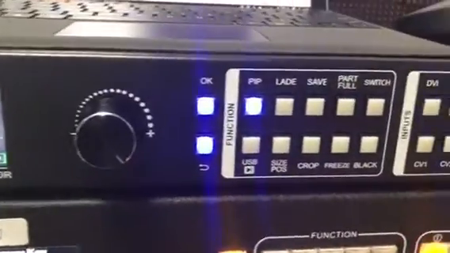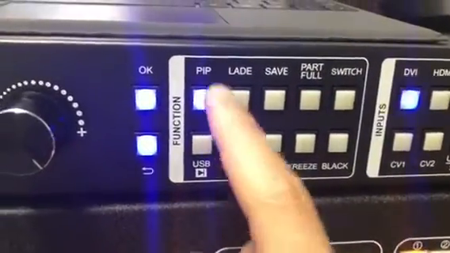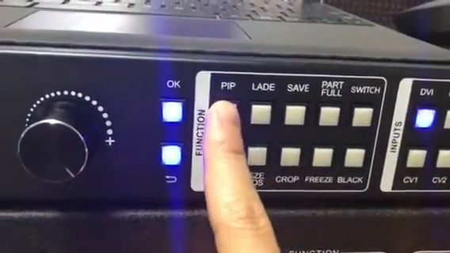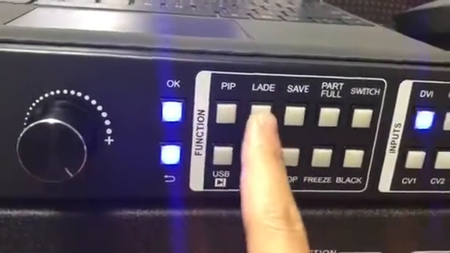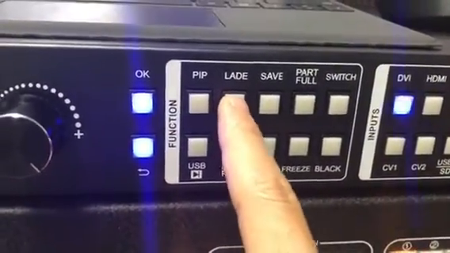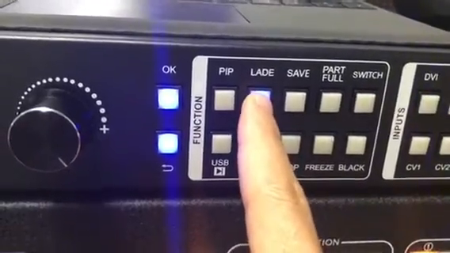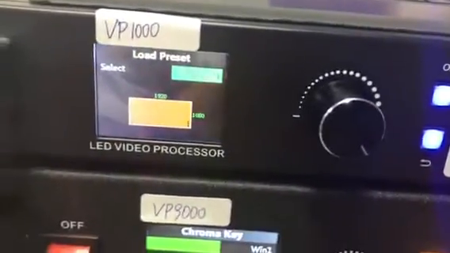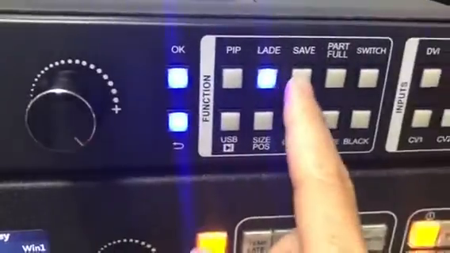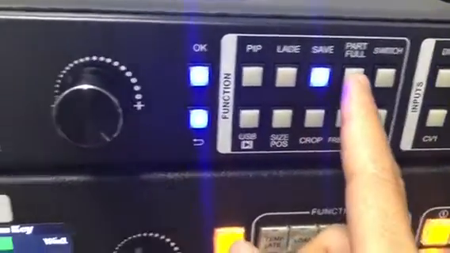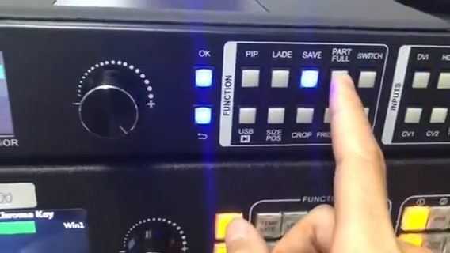And let's see the function area. This one is PIP. This one is load the template preset. Okay, load the template preset and receive the template preset. And this is part and full.